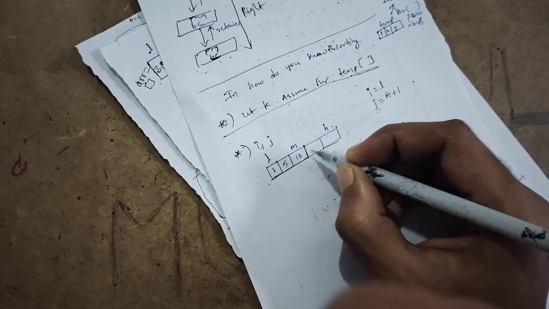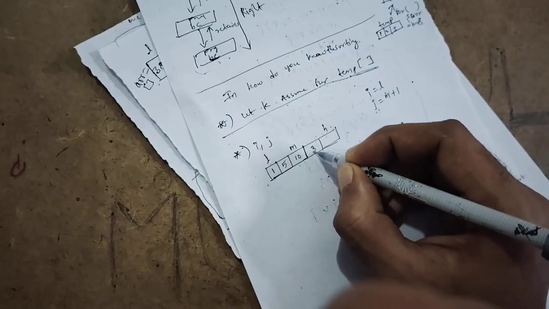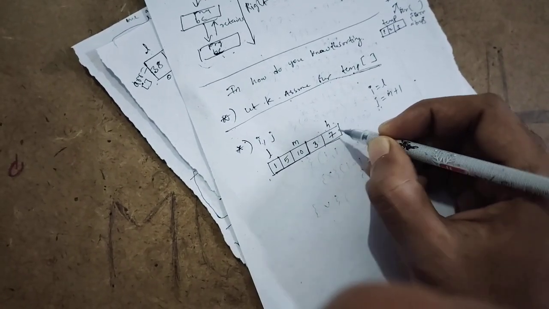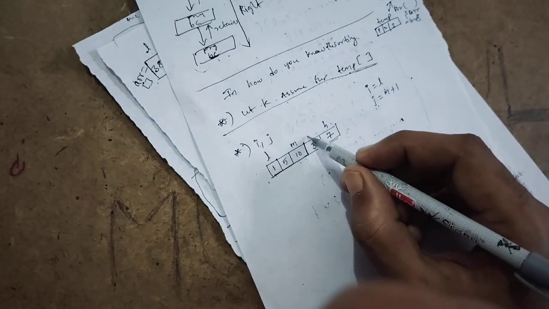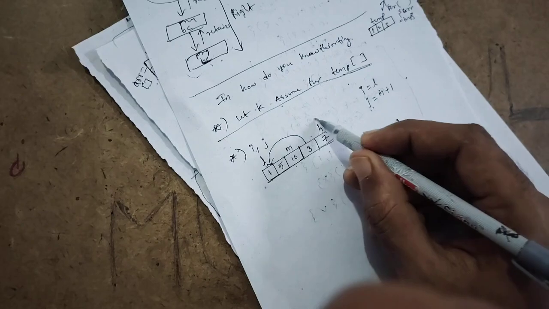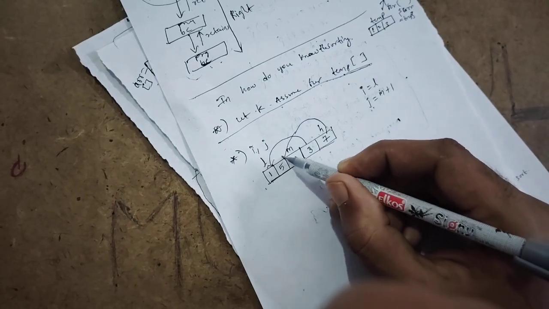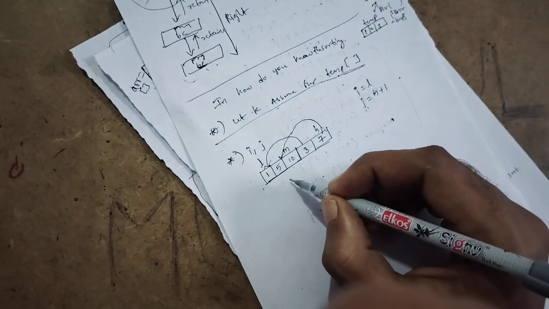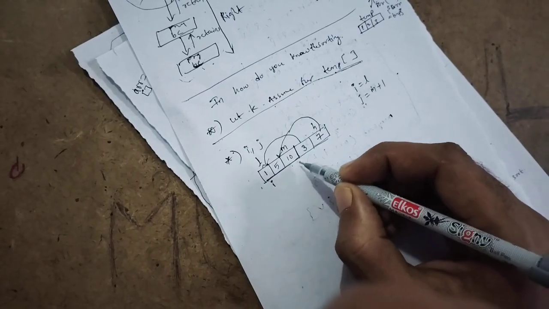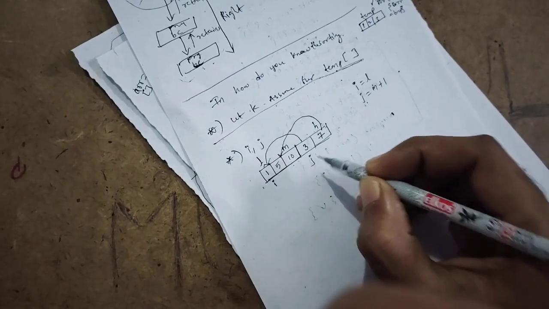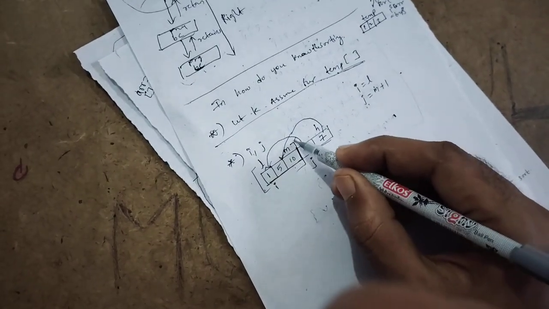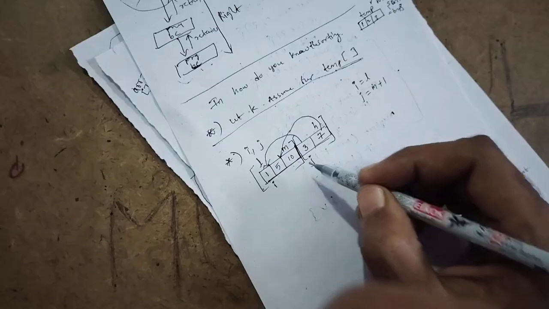Let's assume this is sorted, this is 3, 7. We want to insert, it will come to this, it will come like this. i here and j here. These are the two separate arrays we want to sort and merge.